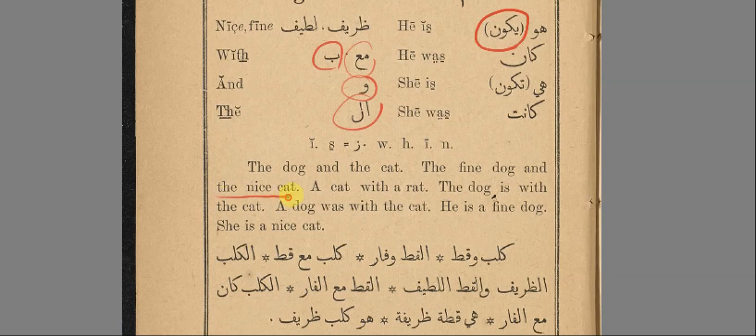You have it without the definite article. But here you have هي قط. This here, she is a nice. You have it here قطة ظريفة. If you look up these different words, you will find them in this text here, and try to match them. So I think this is a very useful resource if you just look it up.